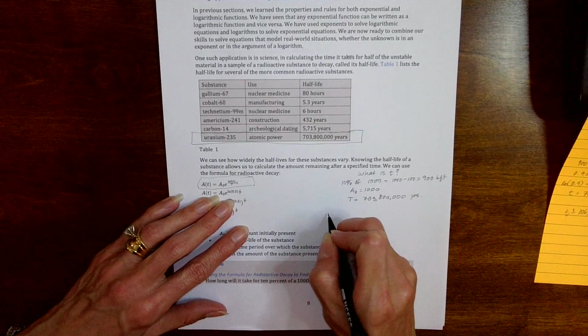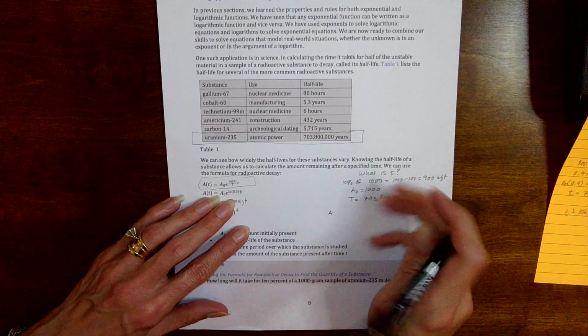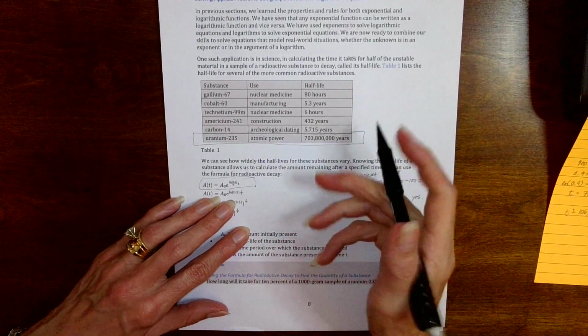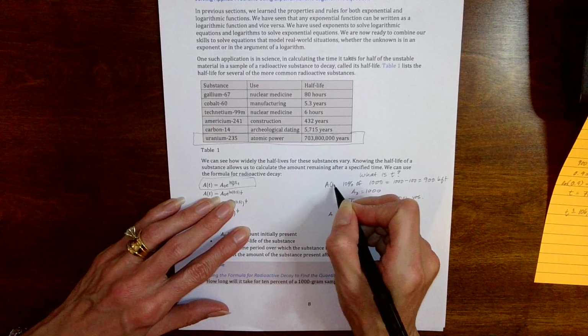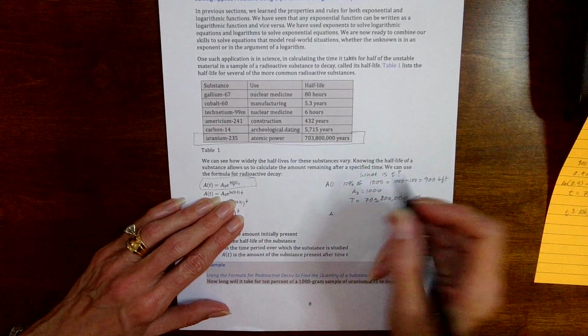So we already know, and this is actually A of t here.